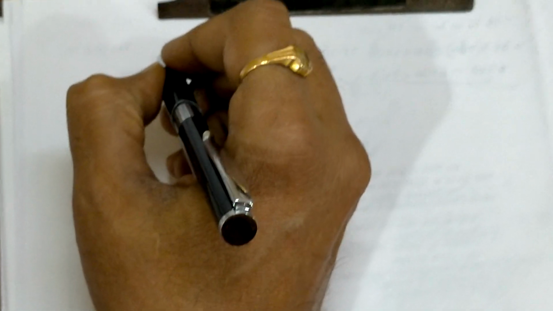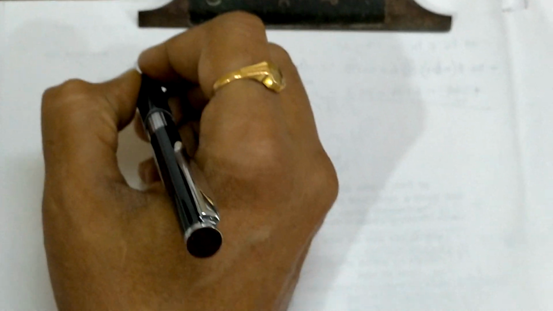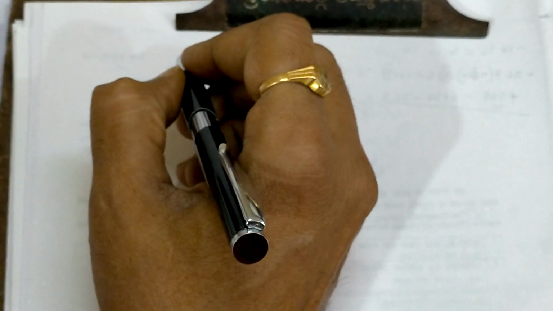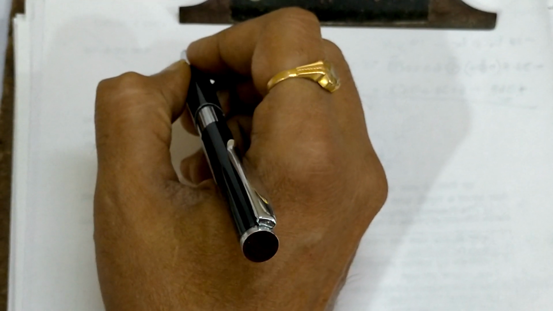Whereas the bond energy and bond enthalpies are normally not asked questions in the MSETs or the NITs and all. We will see them in the last.